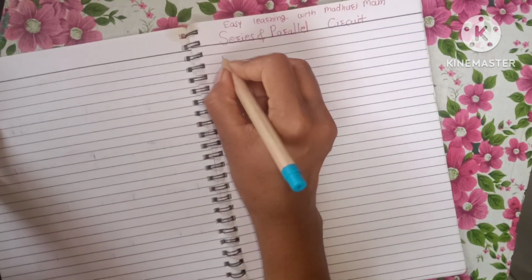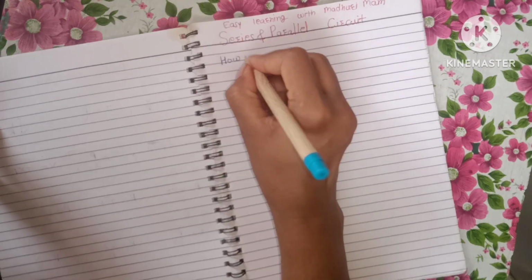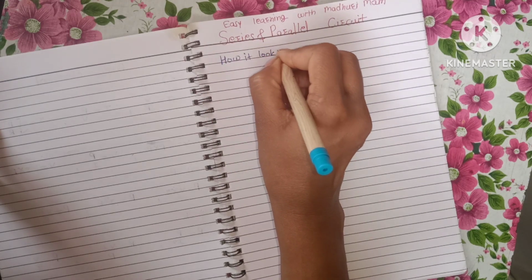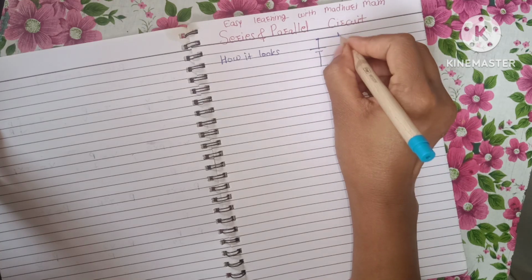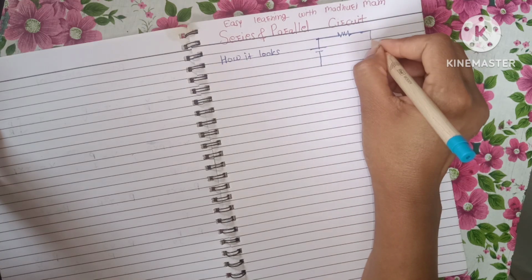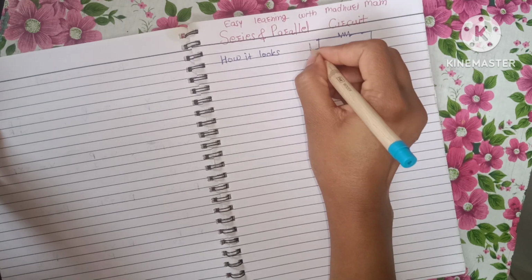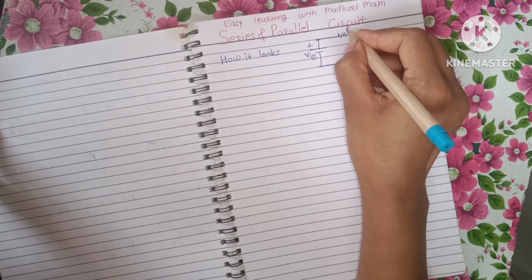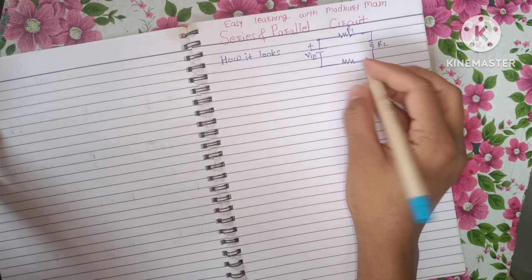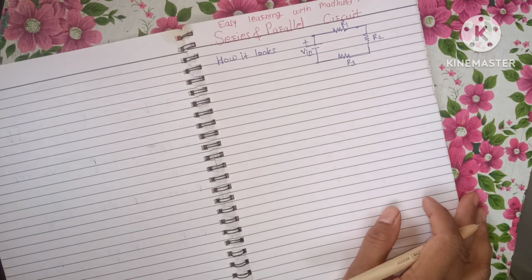In a series circuit, how does it look? Consider this is our voltage source, this is the first resistance, this is the second resistance, and this is the third resistance. Here is the plus minus V input. Consider them as R1, R2, and R3. Now we have to calculate the value of voltage, current, and resistance for this.